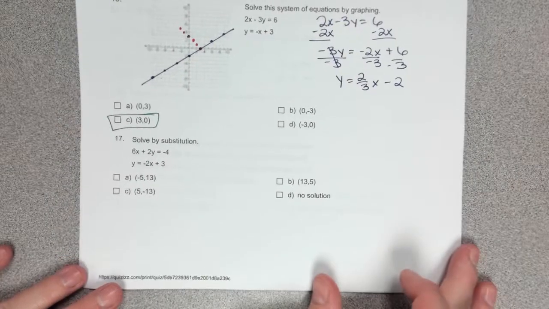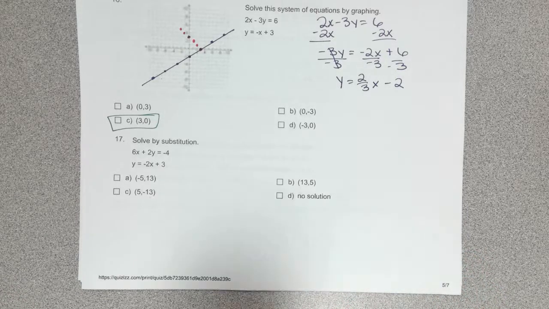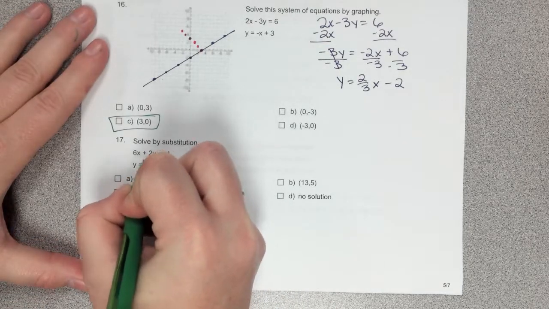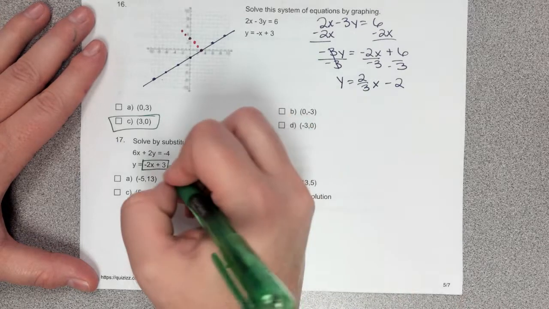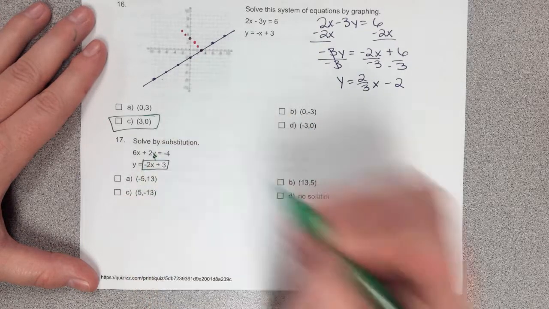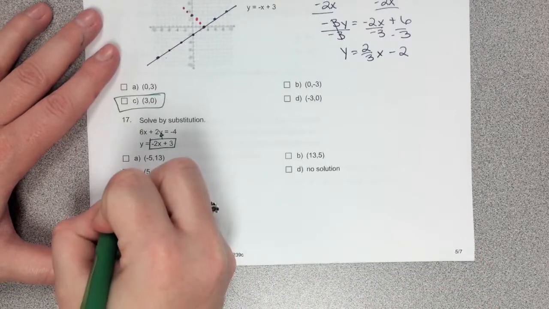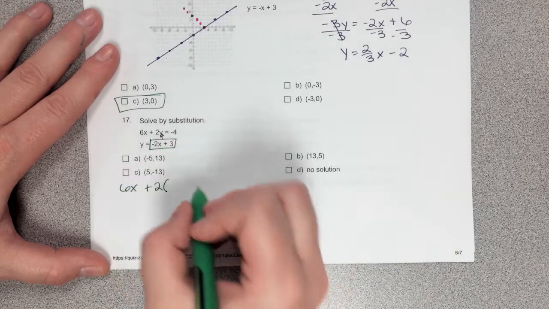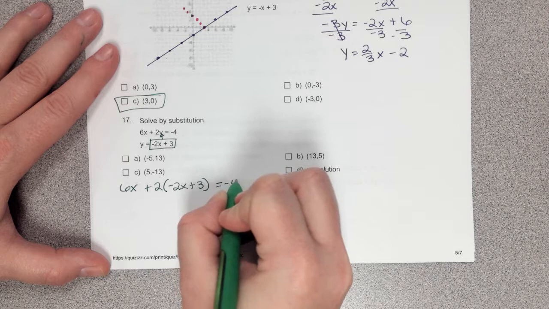All right, next one. Solve by substitution. Our first step in substitution is to always solve one equation for y equals or x equals. And this one did the work for us because one of them is already in y equals. So I'm going to box that and substitute it in for the y. So now we have 6x plus 2 times everything in the box, negative 2x plus 3, equals negative 4.